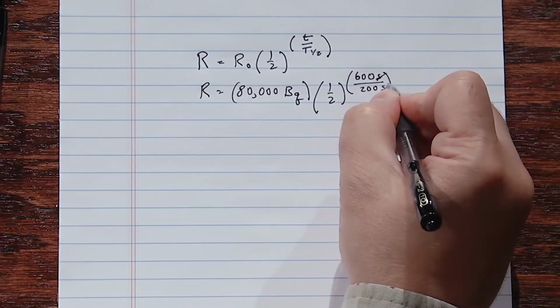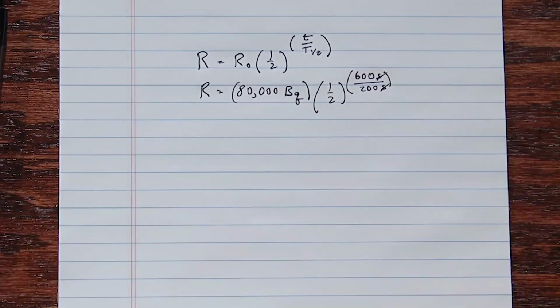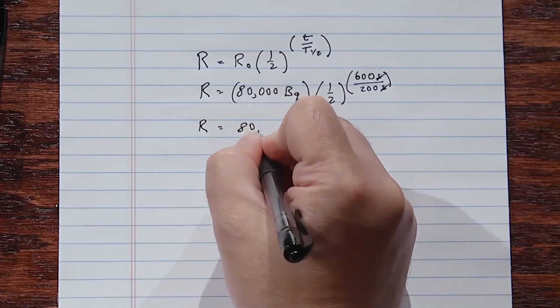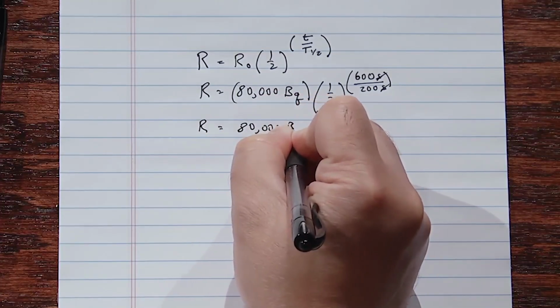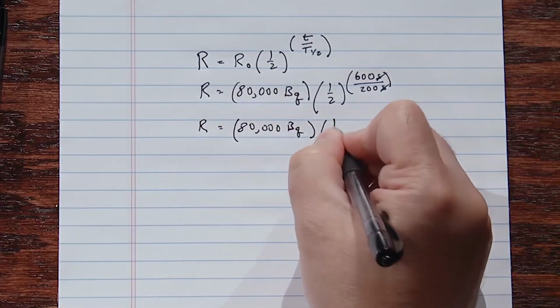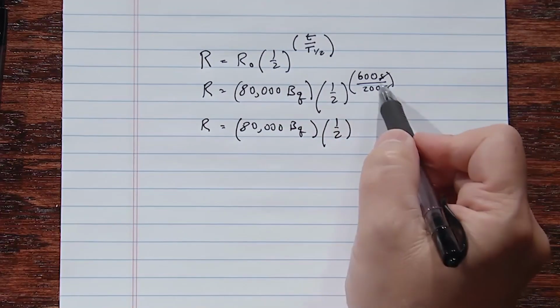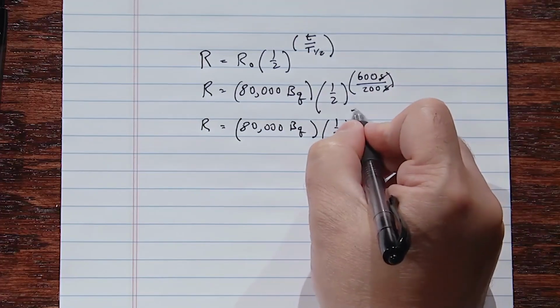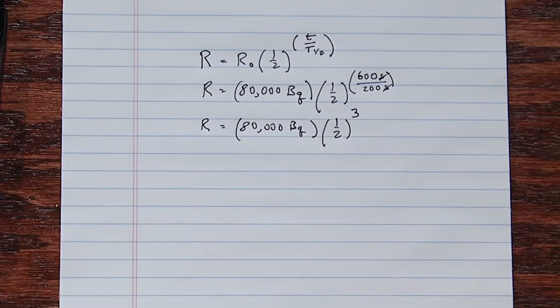So you can see here we have the same units. Our seconds cancel each other out. So the radioactivity is 80,000 becquerels times 1/2, and 600 divided by 200 is 3. So 1/2 to the third power.